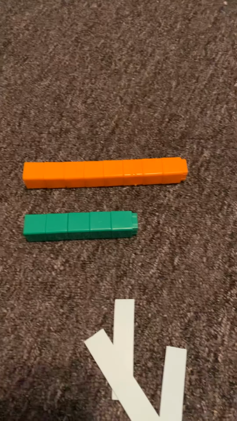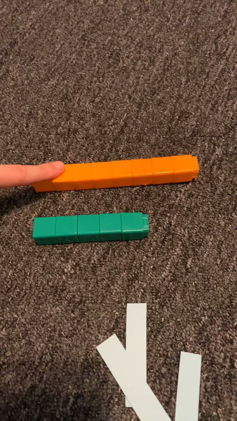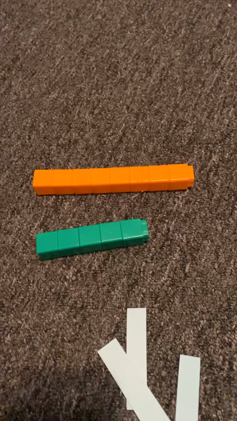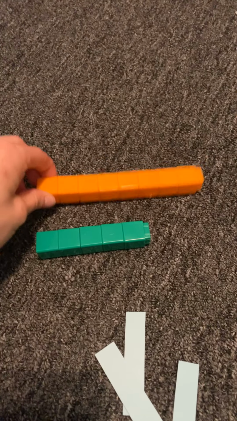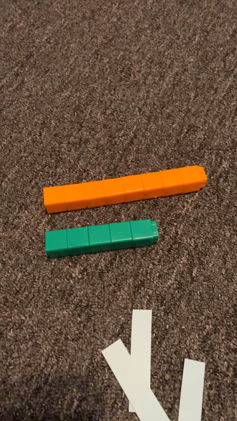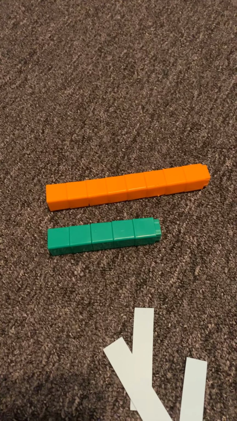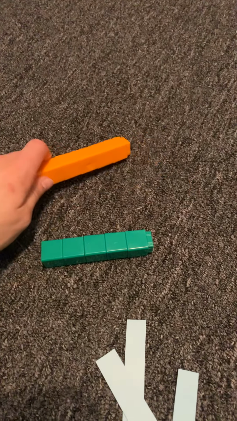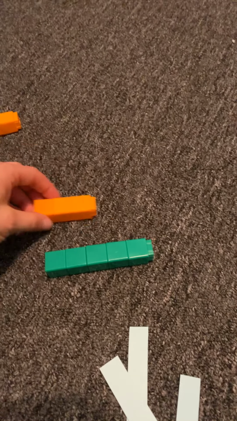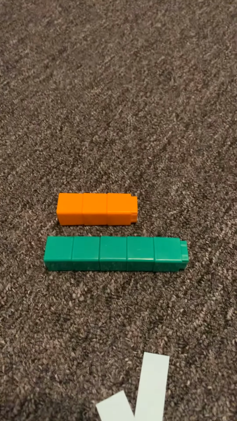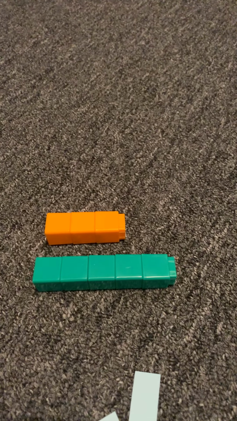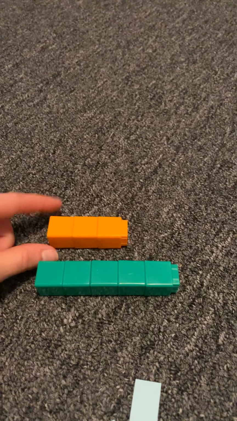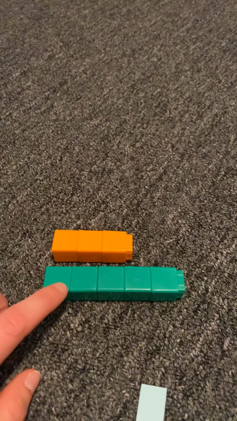Now, if I wanted to make the orange train shorter than the green train, would I need to add cubes or take cubes away? If I want this to be shorter than this one, I would need to take away. So let's try that. Okay, so now I took some away. Now, which color train is the shortest? The orange one is the shortest, and the green is the longest.